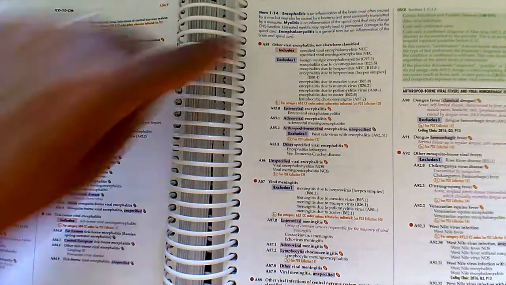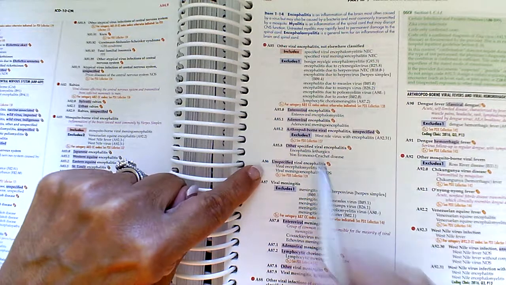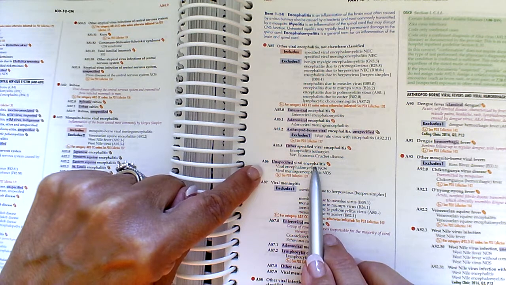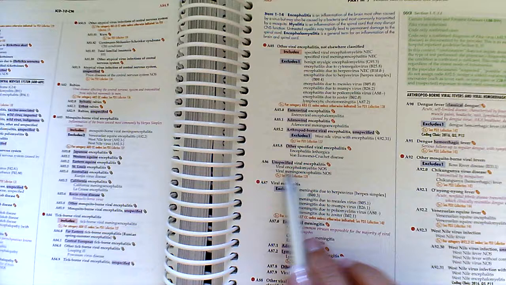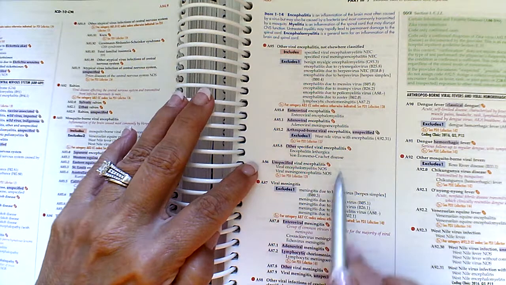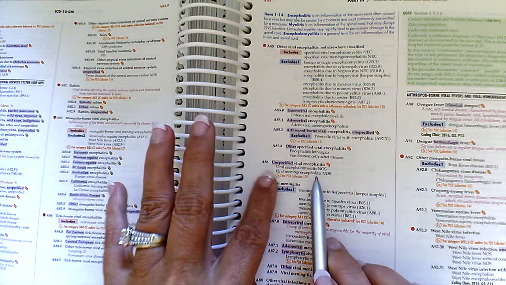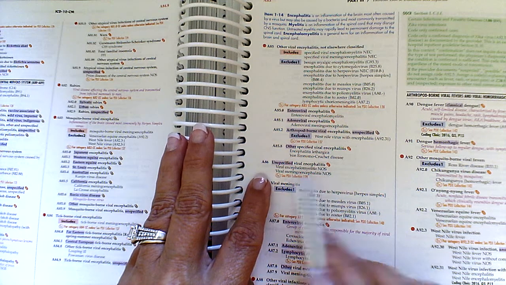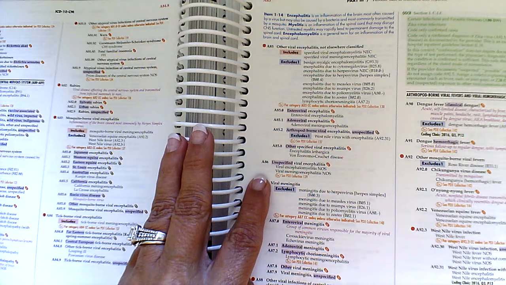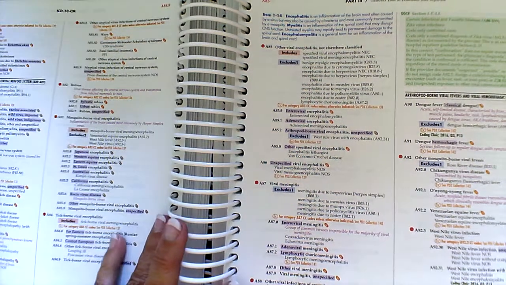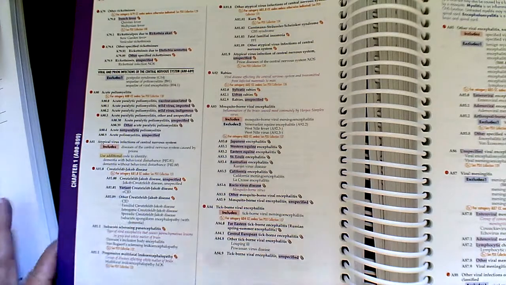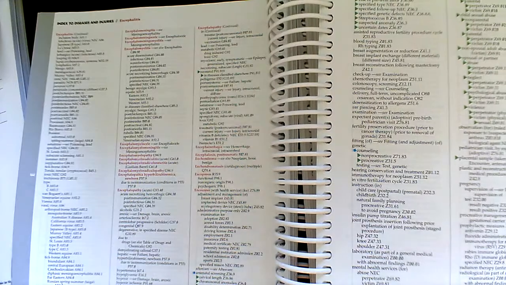Here we are at A86, and it says unspecified viral encephalitis, but it says nothing about a history or anything there, so I know that's not the right code, because if I sent that in, I would be saying that the patient has today unspecified viral encephalitis, and they don't. It's a history of it.